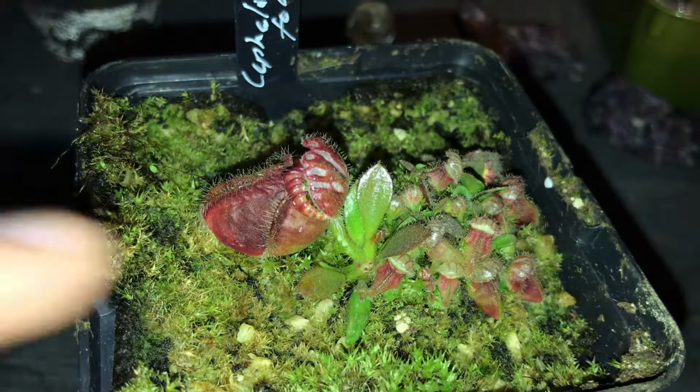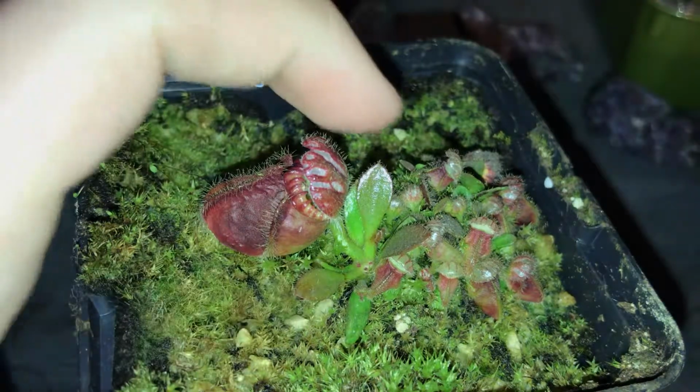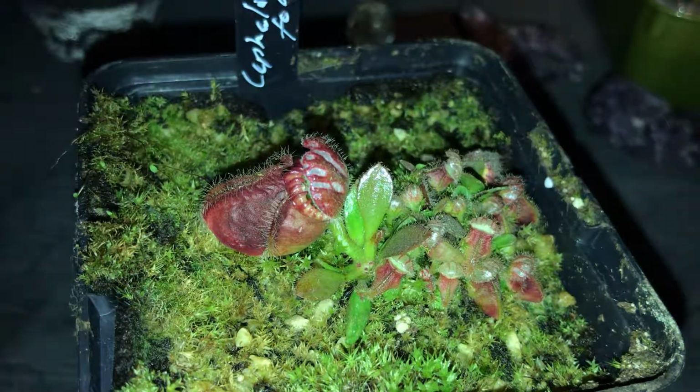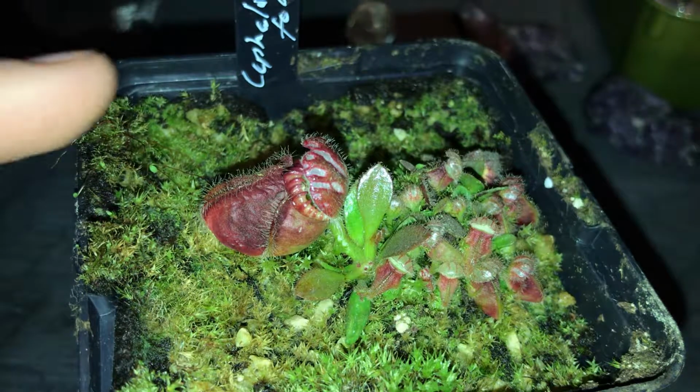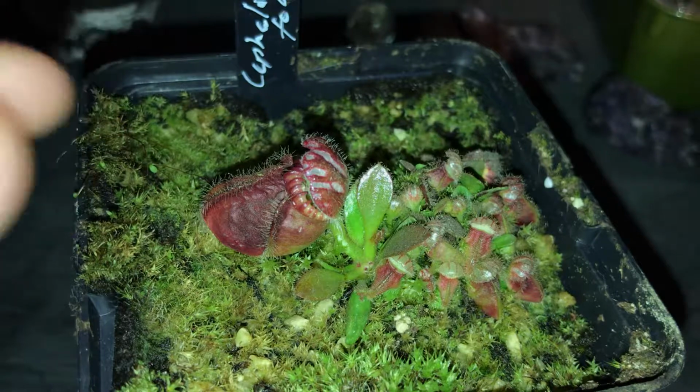There's two types of leaves. So you've got the non-carnivorous leaves here, which are very small, and you can actually propagate by pulling those and putting them in the soil. And then we've got the modified leaf, which forms the pitcher.